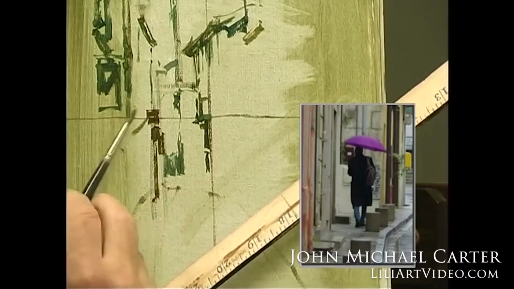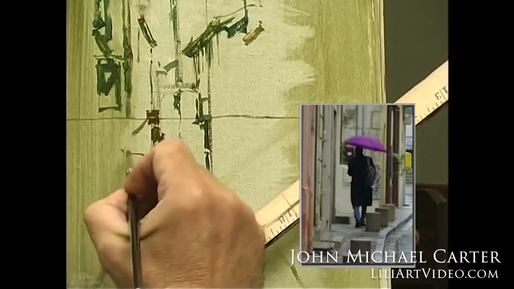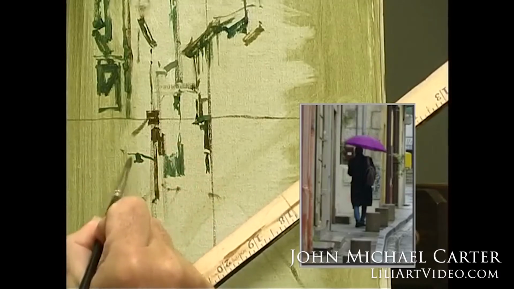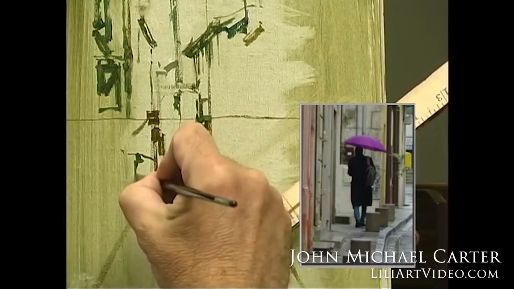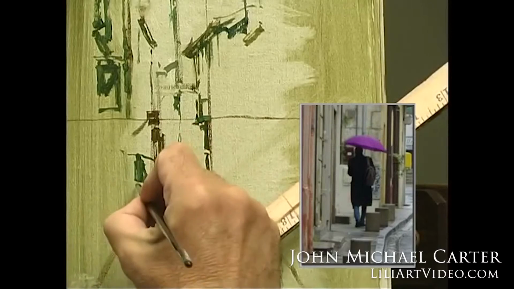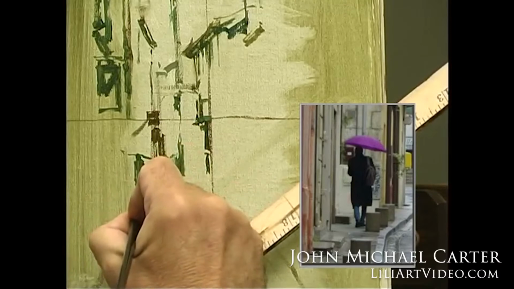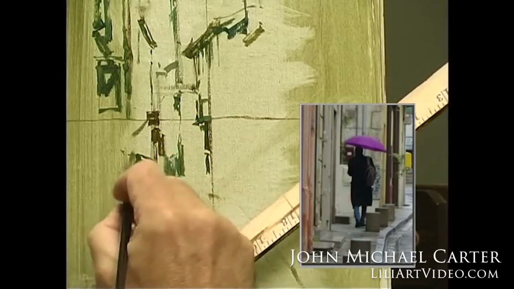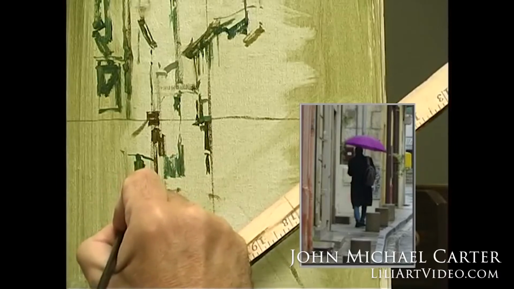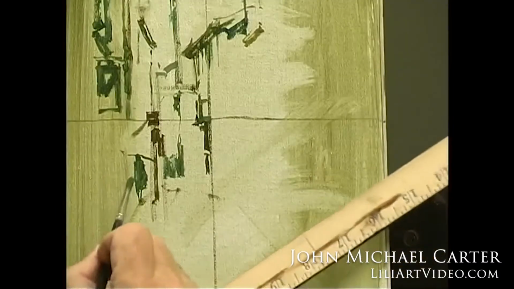Over here to the left, I have a little figure with an umbrella that I'm going to introduce. This is a lady wearing a coat. So she'll just be a small, dark, abstracted shape for the moment. Try to avoid making her too symmetrical, so we'll allow the coat to stick out to one side.